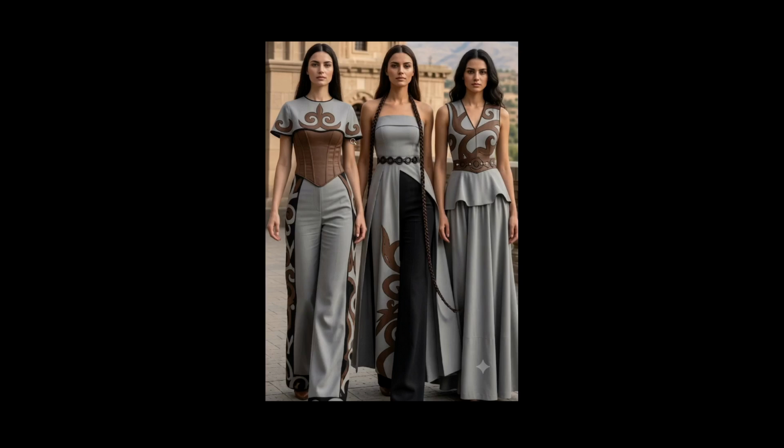Okay, let's go on to the second look. This one represents a strapless gown, and this strapless gown is worn over these tailored black trousers. You see these tailored black trousers? They're a little wide. This is worn over it.